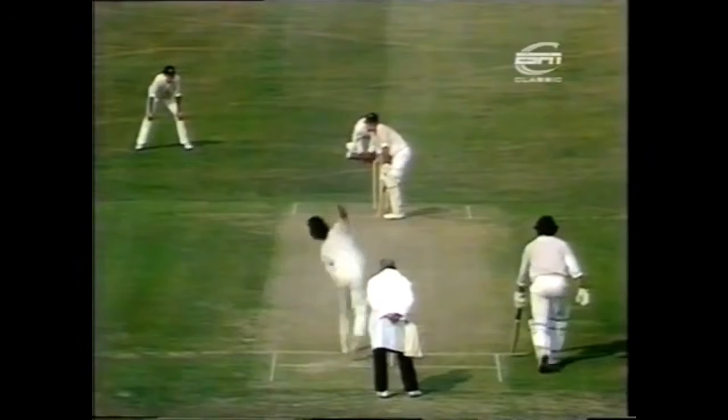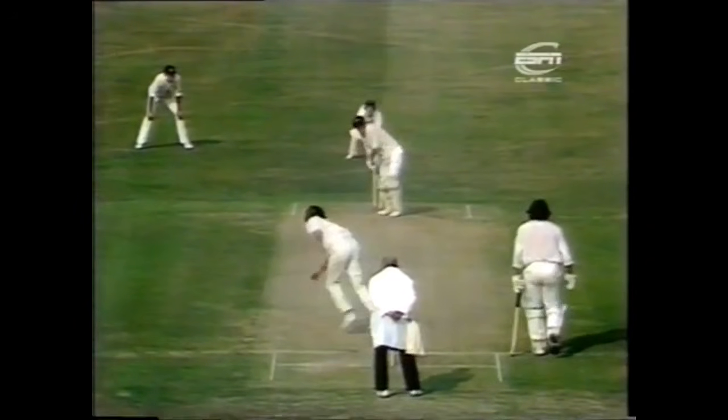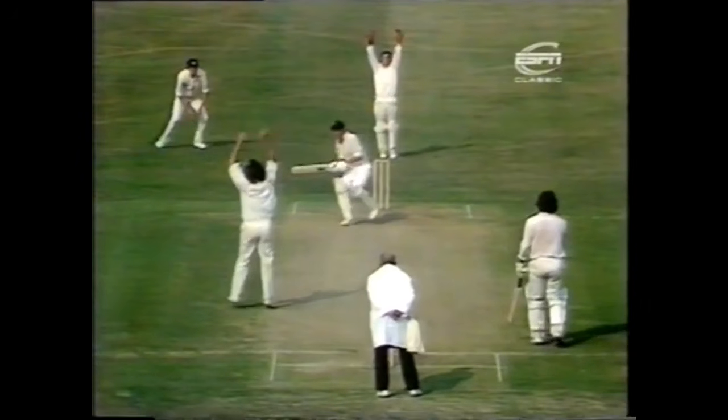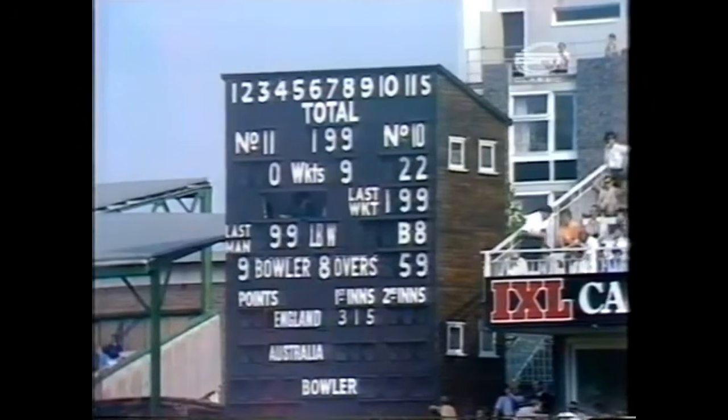So it's Edwards out. It's the first wicket in Test match cricket. Flicking the pad, shouting for LBW. And the umpire's finger going up.